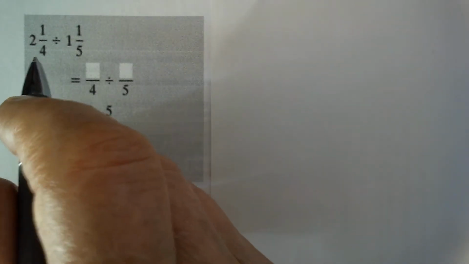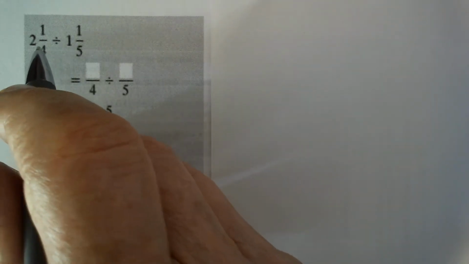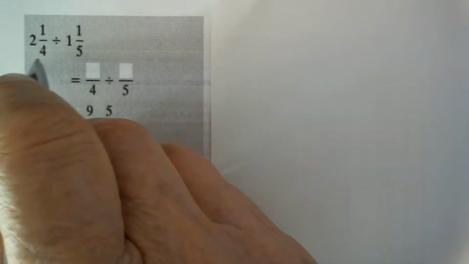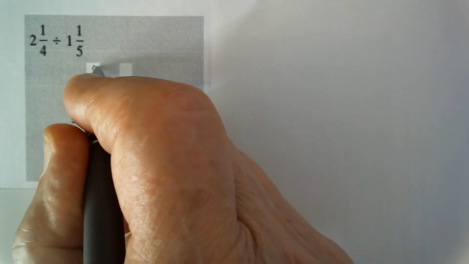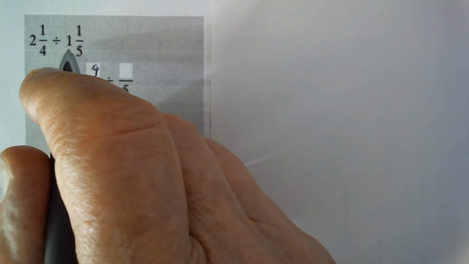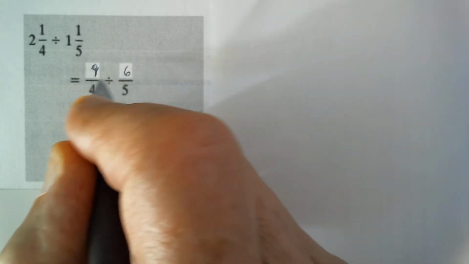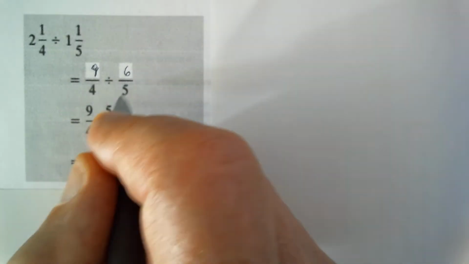In the next exercise, which is a guided solution, we're dividing 2 1/4 by 1 1/5. By converting 2 1/4 to a fraction, we get 2 times 4 is 8, plus 1 is 9/4. And 1 1/5 is 1 times 5 is 5, plus 1 is 6, that's 6/5. So we divide a fraction by multiplying by the reciprocal of the second fraction. That's 9/4 times 5/6.